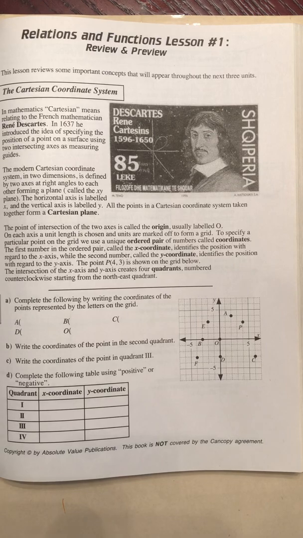Hi there. So I'm just going to do a really fast review of what your work was last week when you started this unit called relations and functions. Those two words have a lot of meaning. Basically, if you have any kind of situation where there is some kind of association between two values, it's always called a relation. So pretty much anything is a relation. Somehow one item is linked to another item.